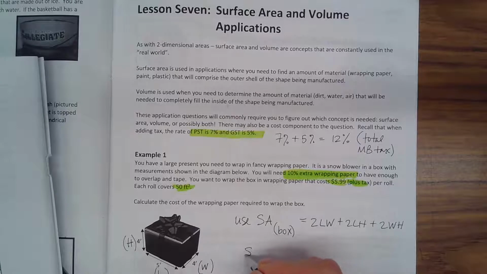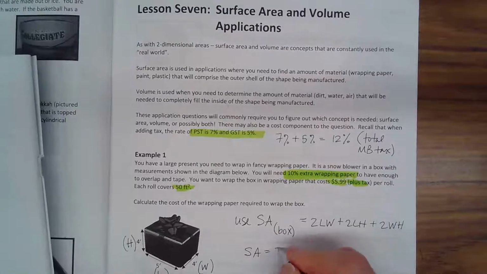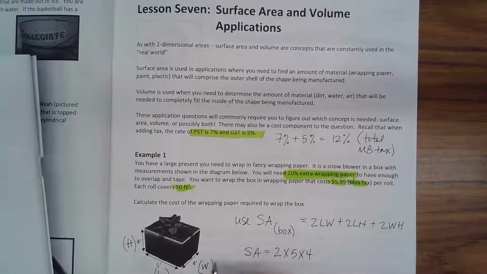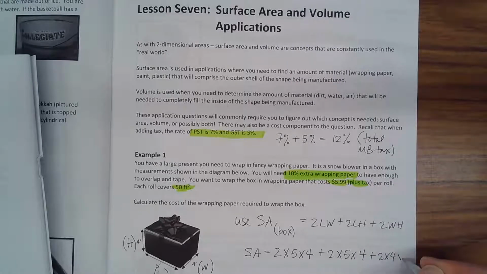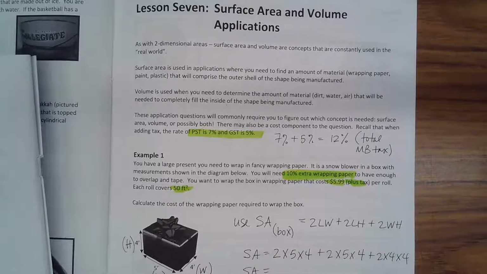All right, so that's easy enough to do. So I have 2 times 5 times 4. They're all in the same units, in feet, so I don't have to do any conversions. All right, I'm going to pick my calculator up and do this big, long math.